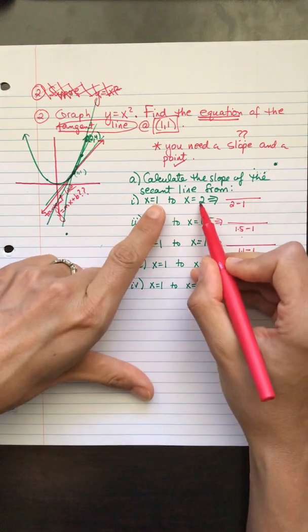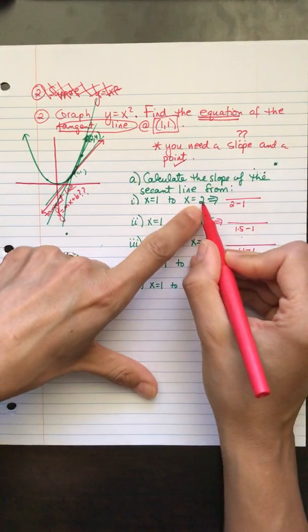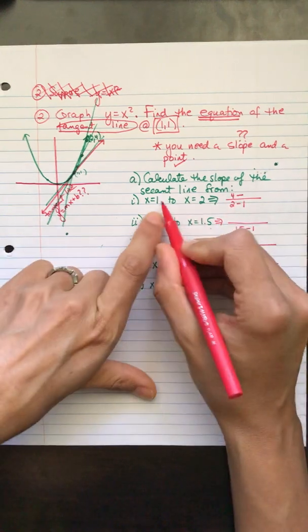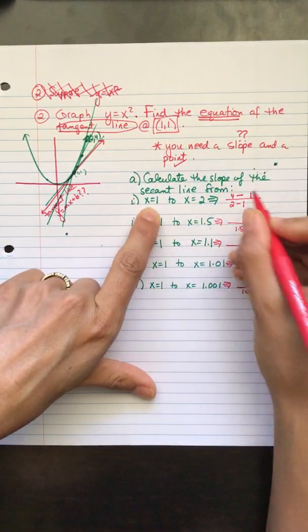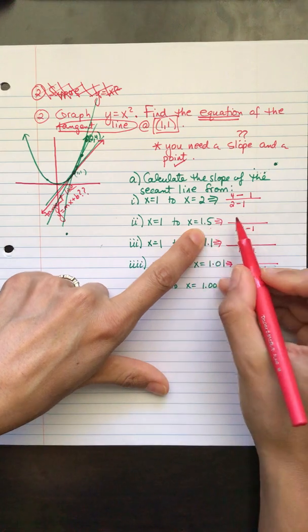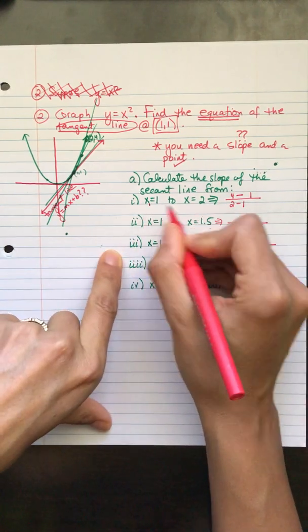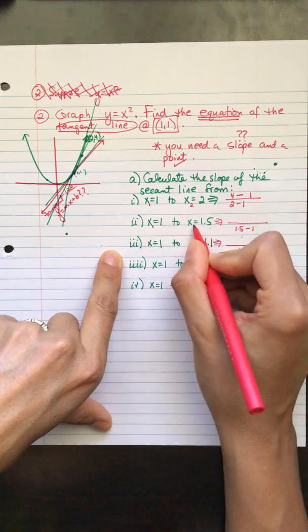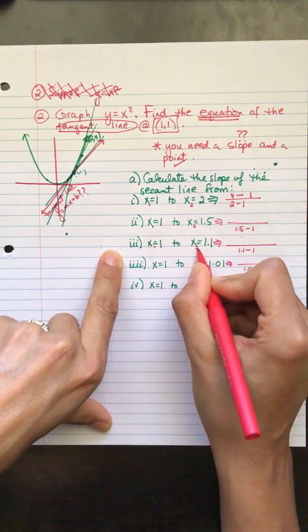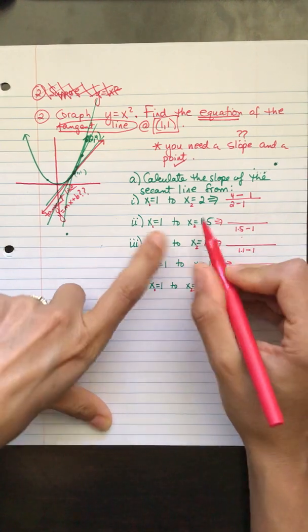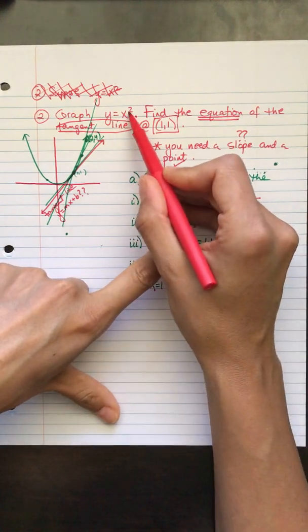So how do you do that? Well, you plug in x into the function. What do you get when you plug in 2 into the function? You get 4. Minus, when you plug in a 1 into the function, you get a 1. So this is going to be y2 minus y1. All right, so if I plug in x2 into the function, what's 1.5 squared?